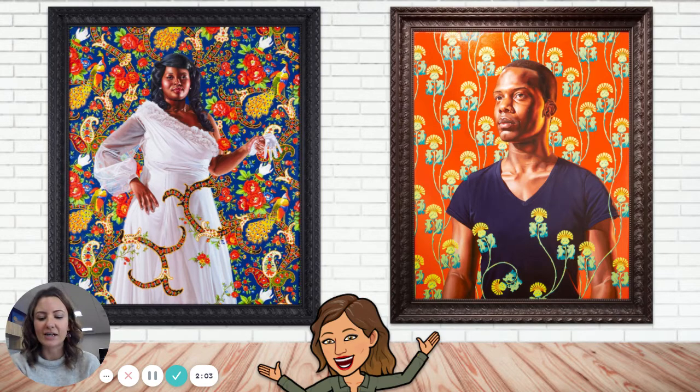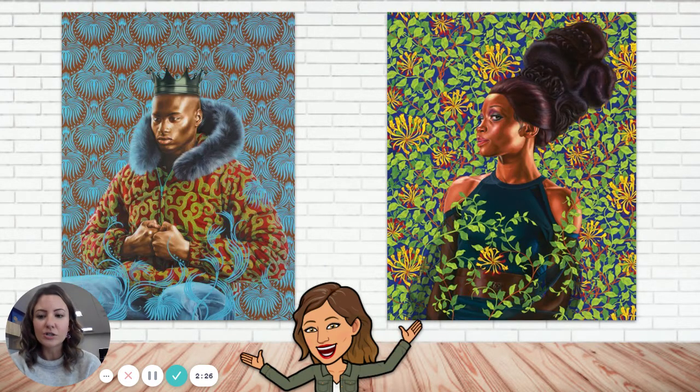A pattern is a design in which lines, shapes, forms, or colors are repeated over and over. So a pattern can be something simple like polka dots or stripes, or it can be something complex like the flowers and leaves Kehinde Wiley creates in his portraits. Sometimes Wiley's patterns overlap the person he is painting a portrait of. So you can see that in these images here, that sometimes these really intricate, detailed patterns that he draws overlap the actual characters in his paintings.